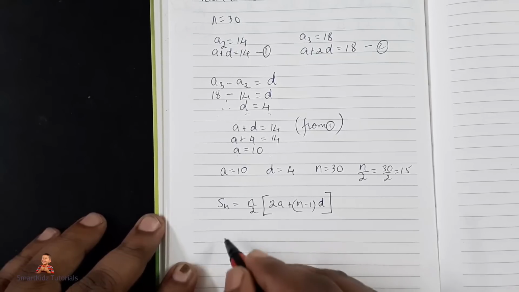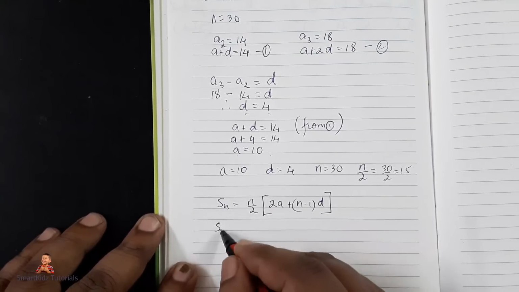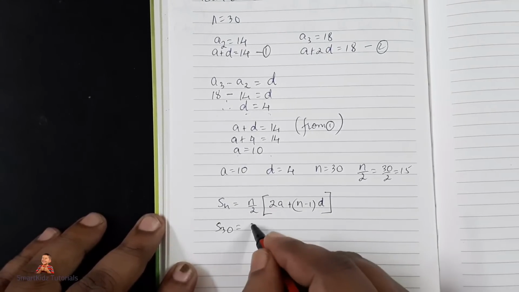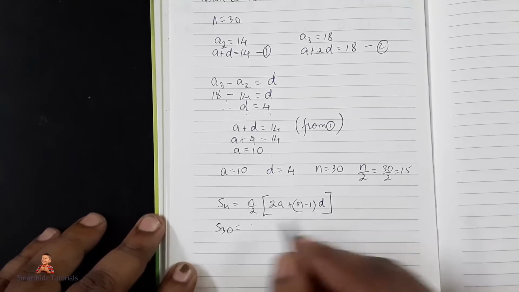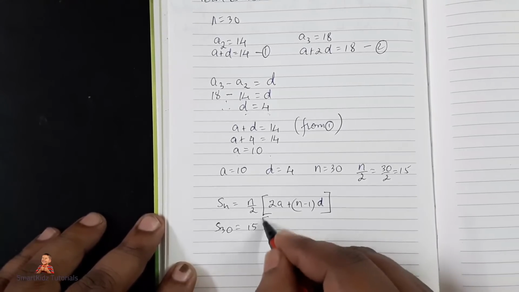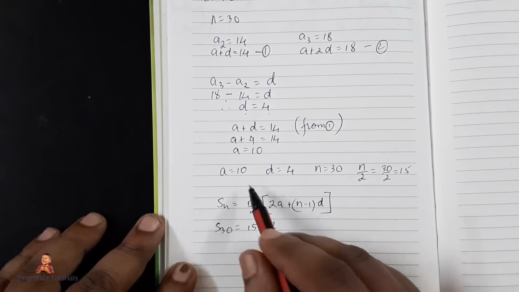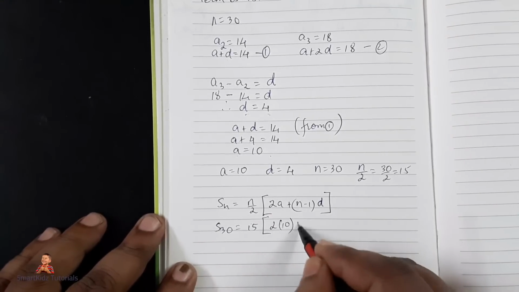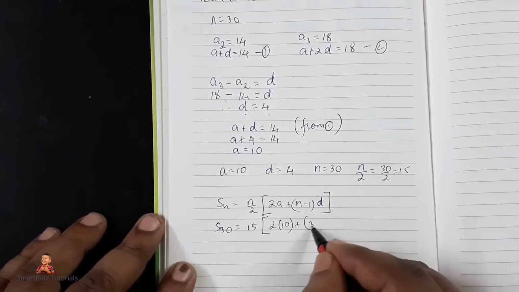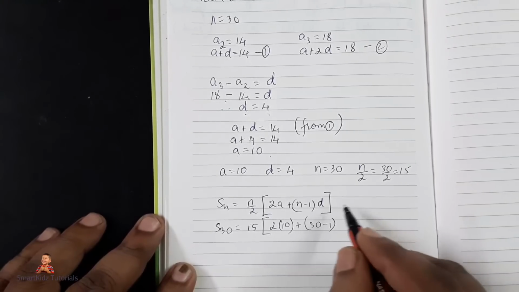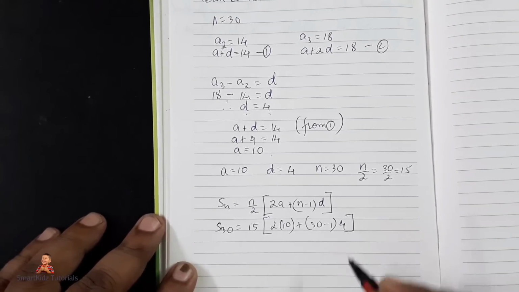So instead of n, we will substitute n equal to 30. So S30 equal to n upon 2, which we've already got as 15, into 2 into a, which is 10, plus n, which is 30, minus 1 into d, which is 4. Close the bracket.